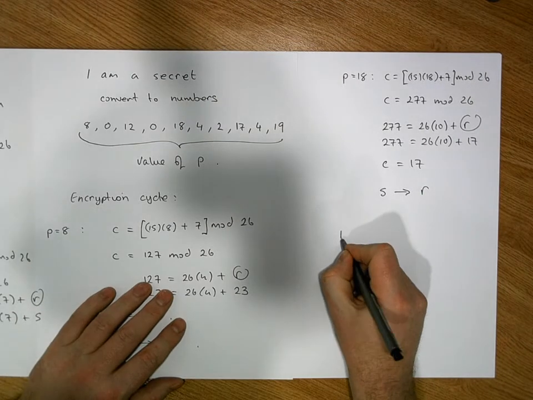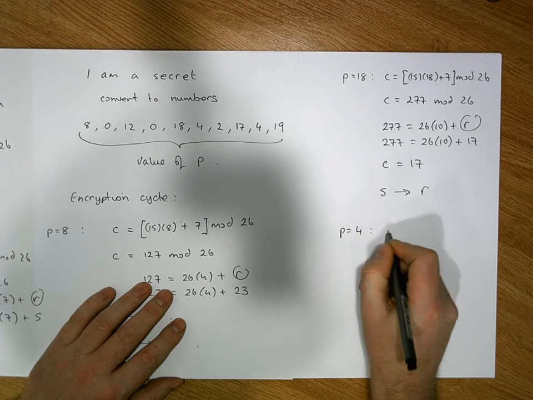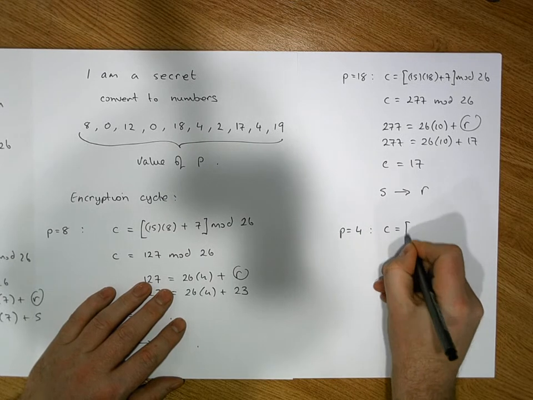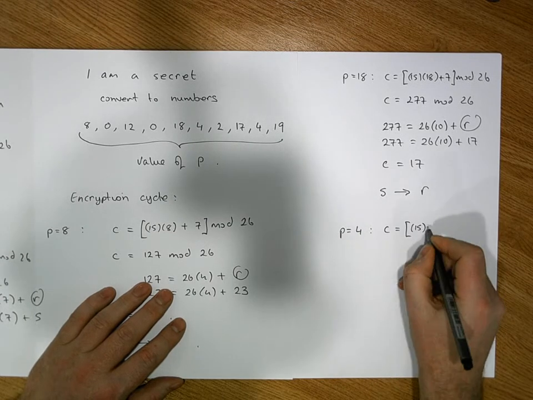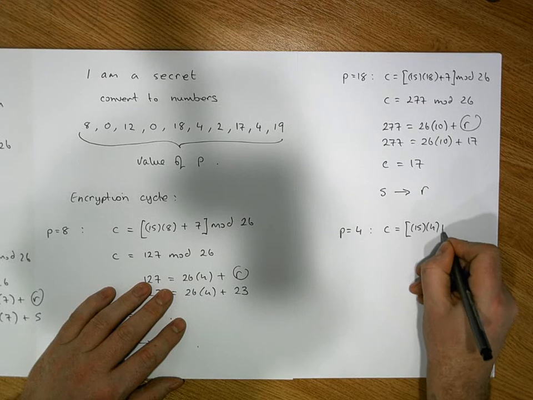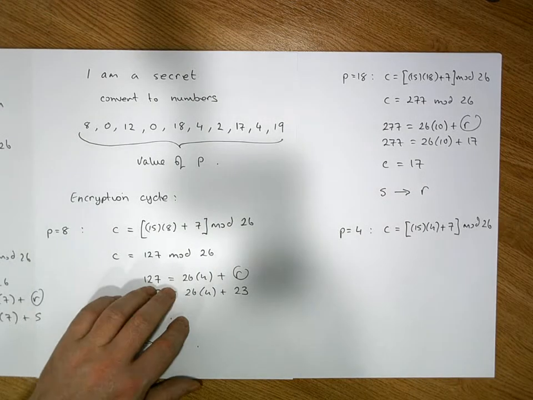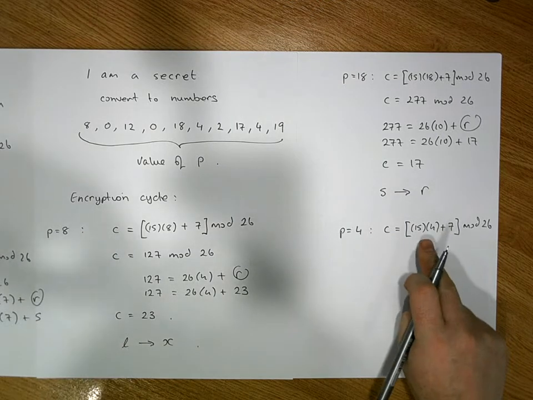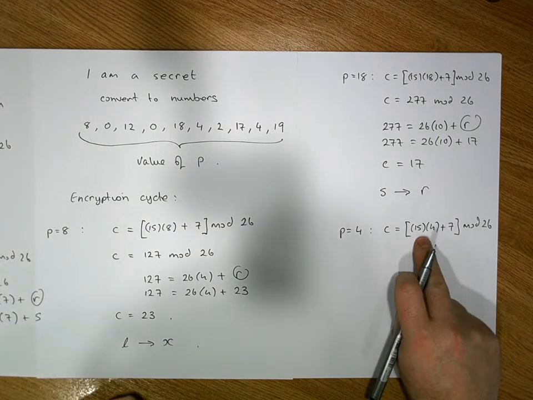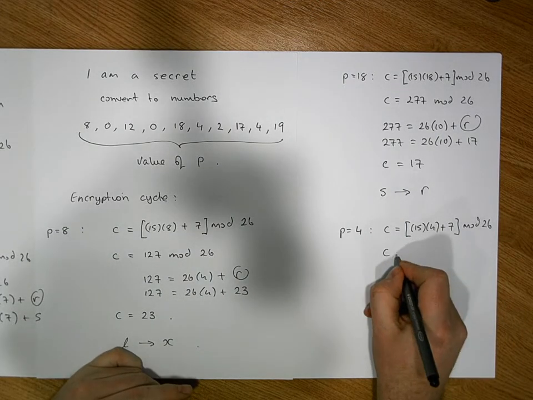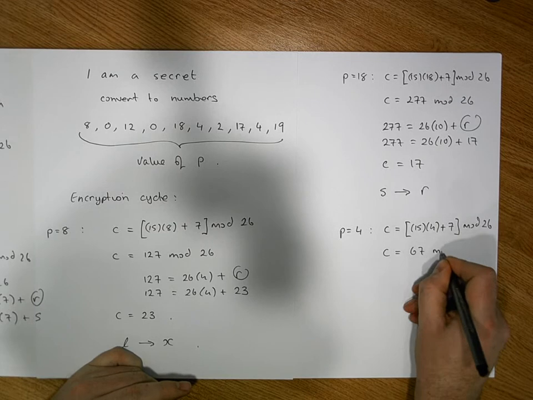When P is equal to 4, the ciphertext C must be equal to A, which is 15, times the plaintext, which is 4, plus B, which is 7, modulo 26. 4 15s is 60, plus 7 gives us 67, so C has to be equal to 67 modulo 26.